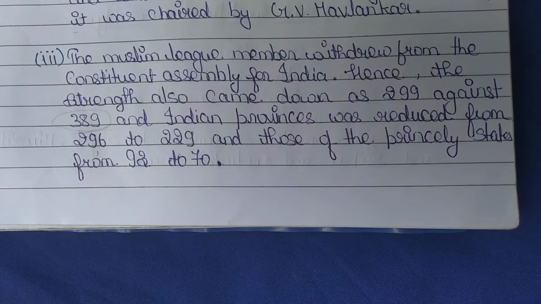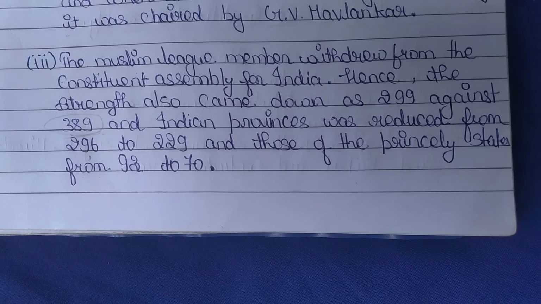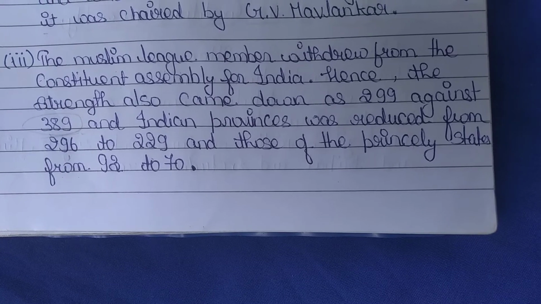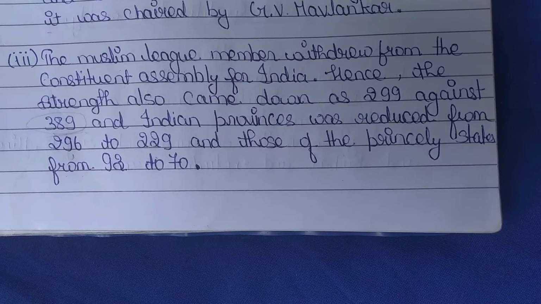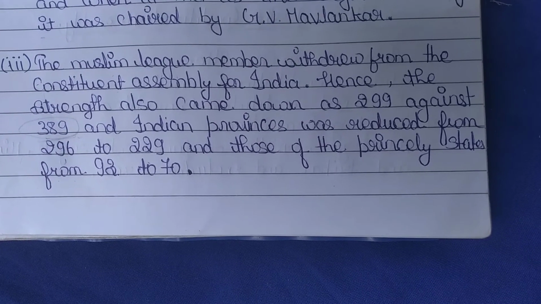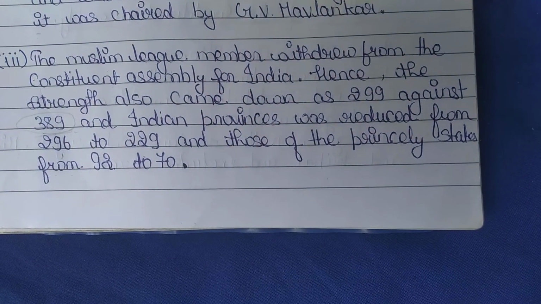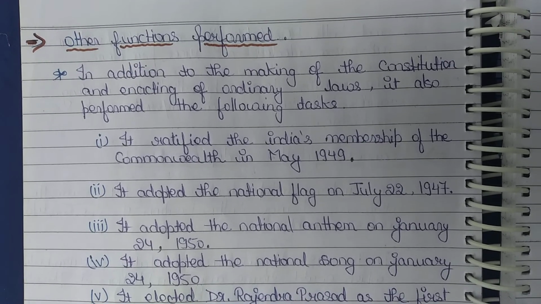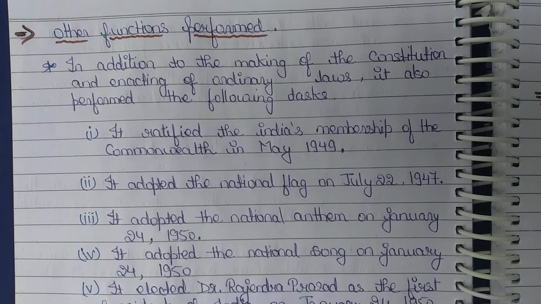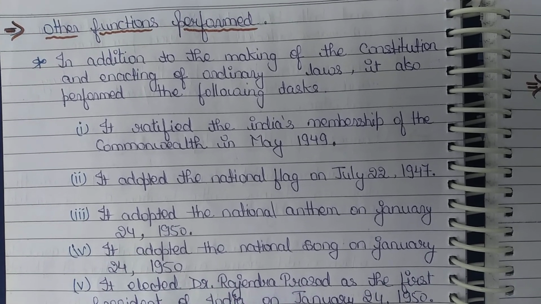The Muslim League members withdrew from the Constituent Assembly for India. Hence, the strength also came down to 299 against 389, and the Indian provinces were reduced from 296 to 229, and those of the princely states from 93 to 70. Our next heading is Other Functions Performed. In addition to the making of the Constitution and enacting of ordinary laws, it also performed the following tasks.